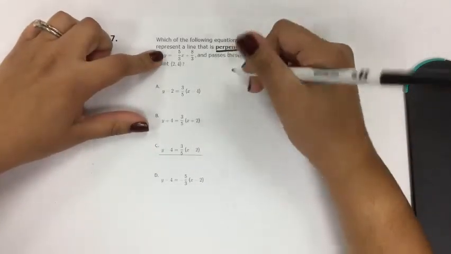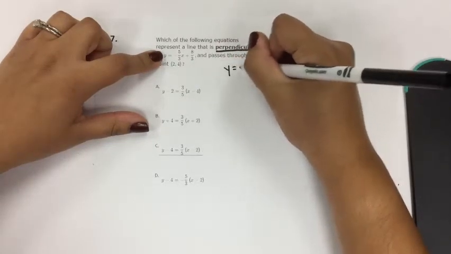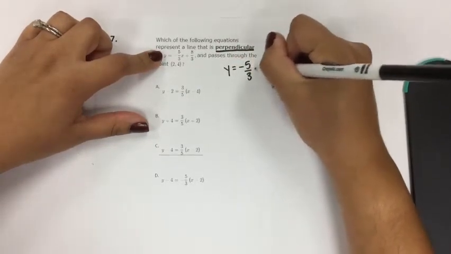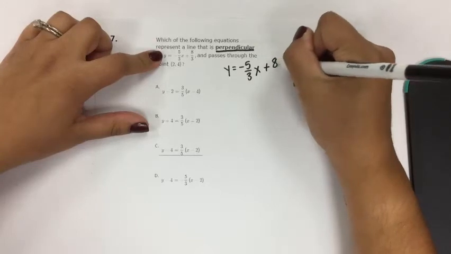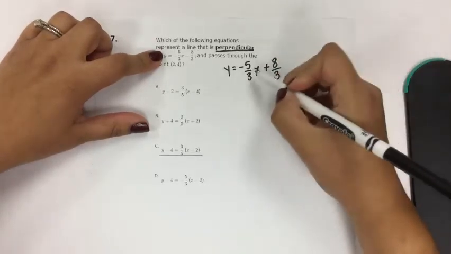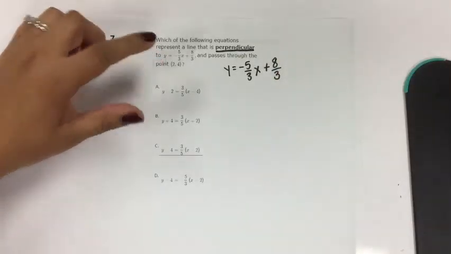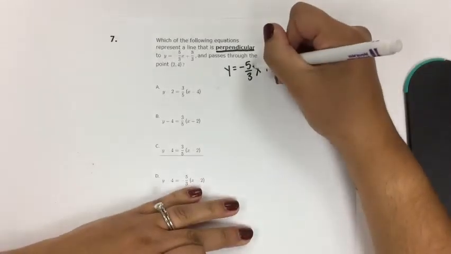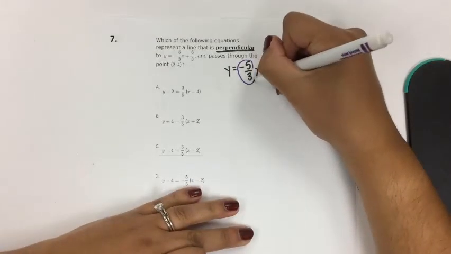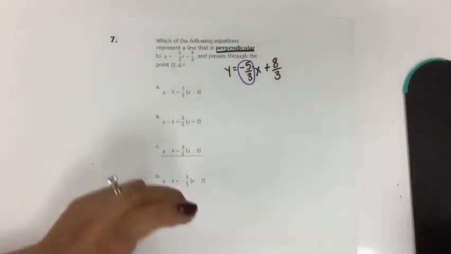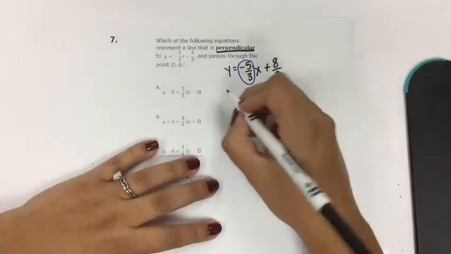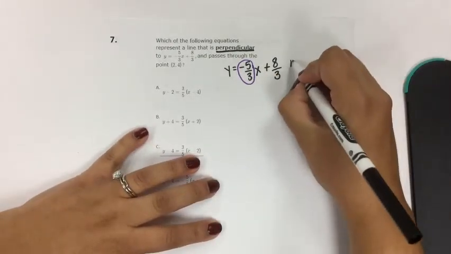So if I have y equals negative 5/3 x plus 8/3, my slope has to be perpendicular to this. Y equals mx plus b, here's my m value, that's my slope. I want it perpendicular to that, and I have to do 2 things.